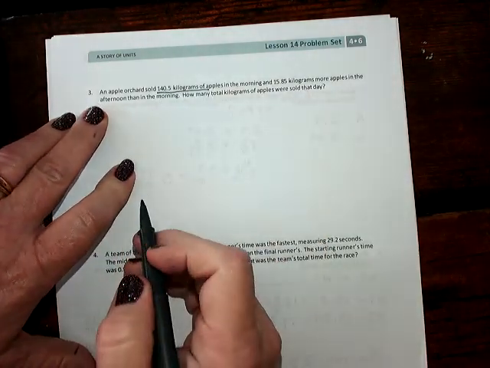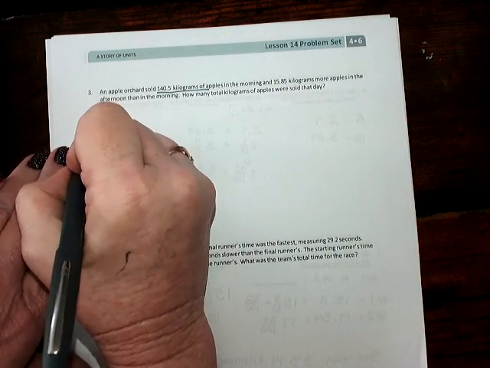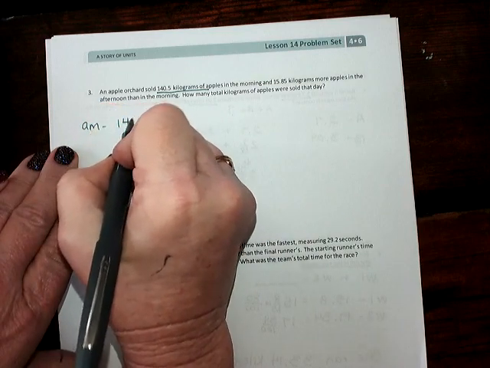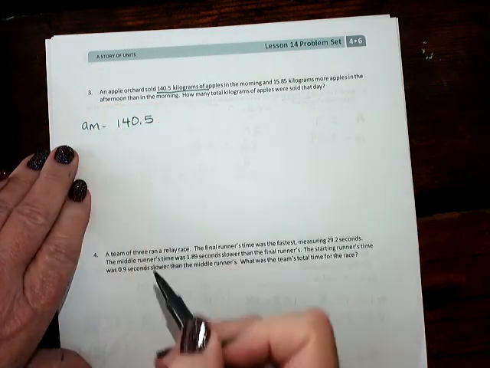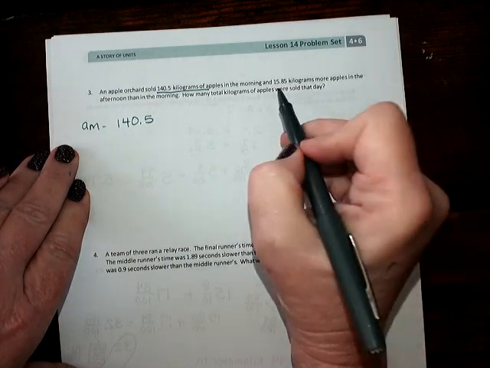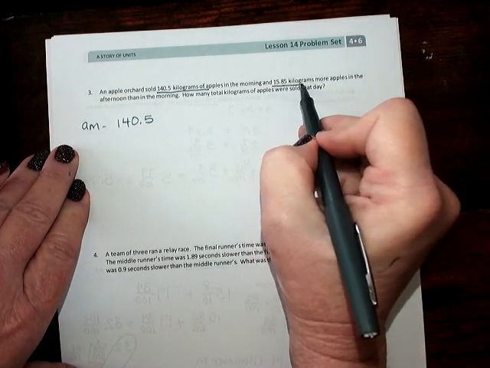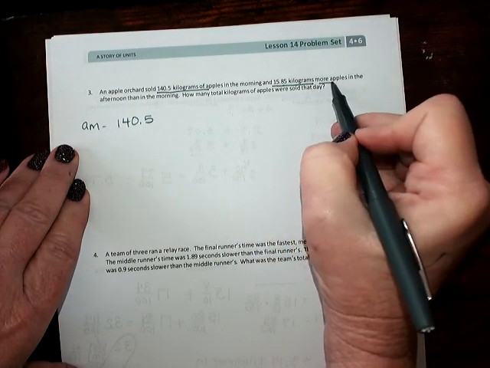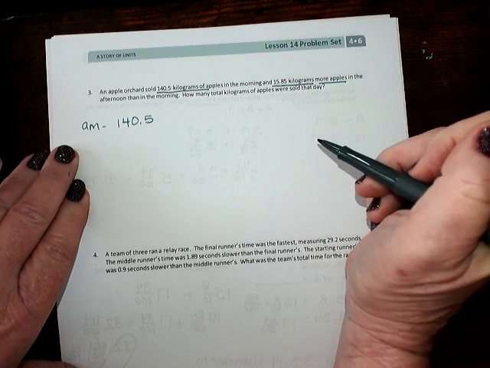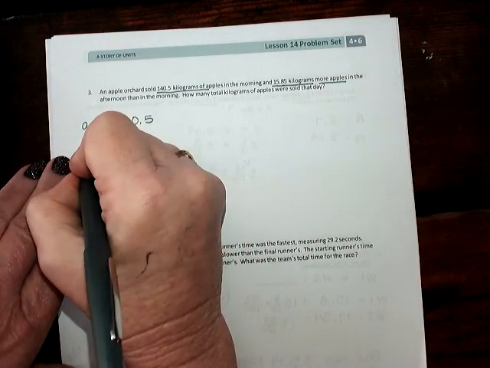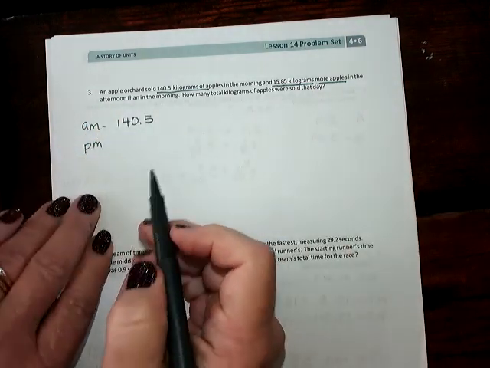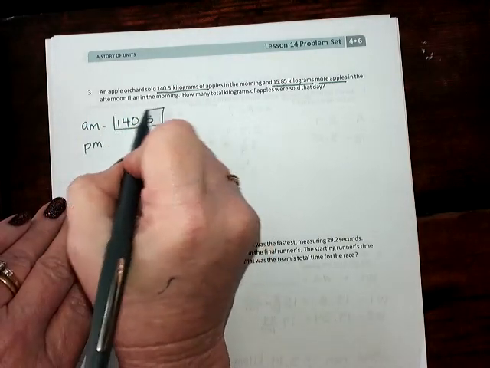An apple orchard sold 140.5 kilograms of apples in the morning. So this is the morning. They sold 140.5 or 5/10 apples in the morning and 15.85 kilograms more apples in the afternoon. So I have PM. So this is my morning apples.